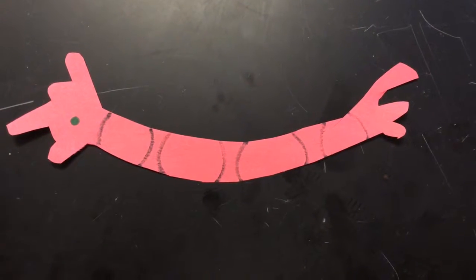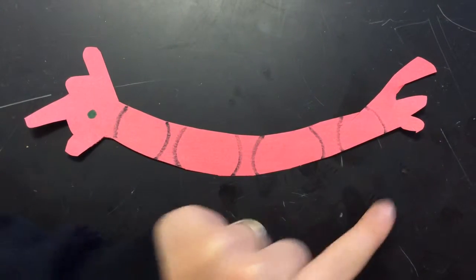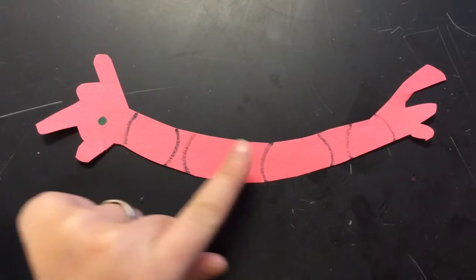This is a neuron. The neuron has dendrites and a nucleus. This part of the neuron is called the axon. It has myelin sheath, and in between the myelin sheath are the nodes of Ranvier.